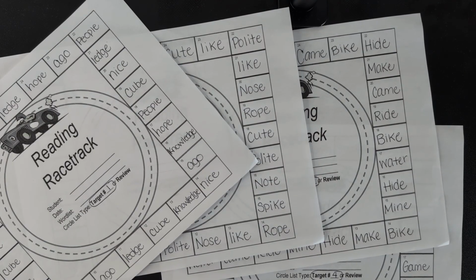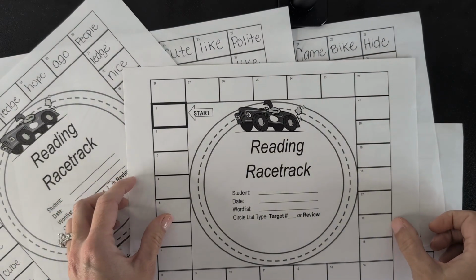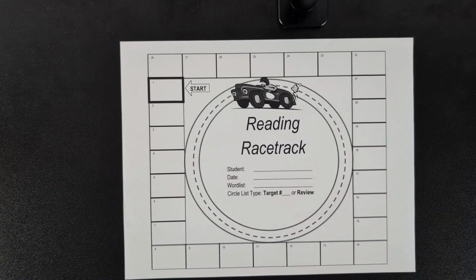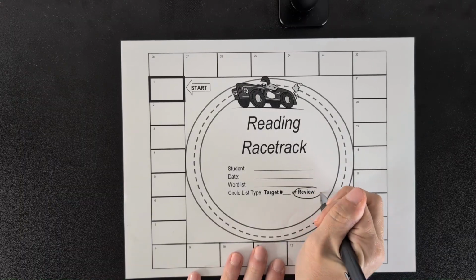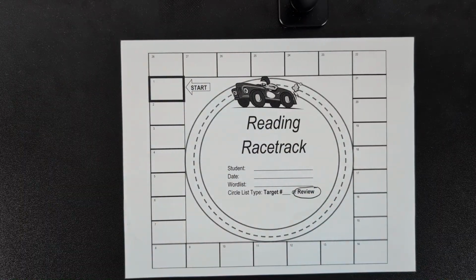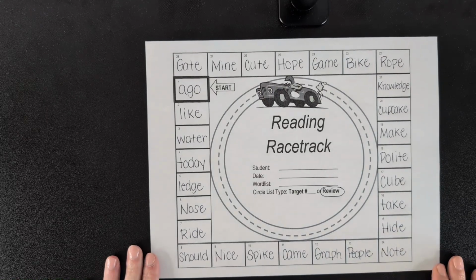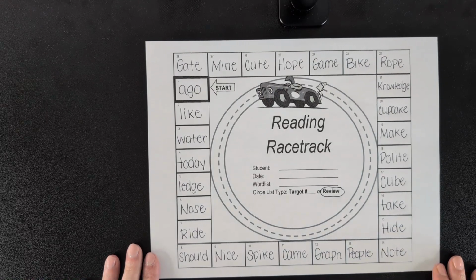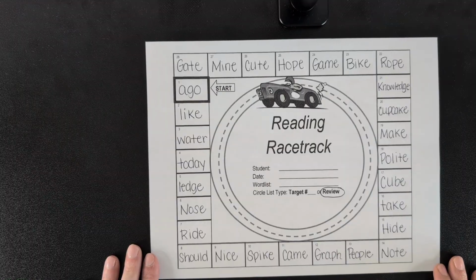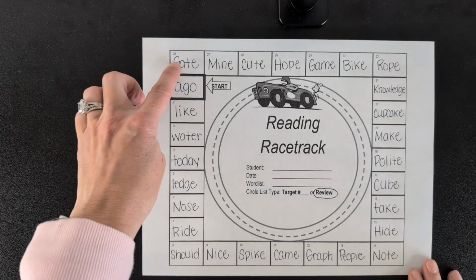When all 4 Reading Racetrack sheets have been filled out, the last Reading Racetrack will be review. The teacher will want to circle review as I am doing now. On the review racetrack, the teacher will randomly write all 28 words from the sight word list. As you can see here, all 28 words have been written on the Reading Racetrack. Each word should only appear once, as you can see here in this racetrack.